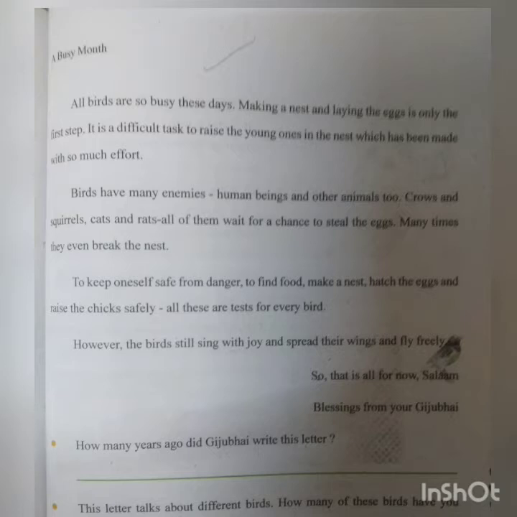In spite of all these things, the birds still sing with joy, and they spread their wings and fly freely. Like us, in spite of how much difficulty we face in our life, we still have a smile on our face. Fine. So similarly, we need to learn from the birds how beautifully they sing in spite of facing so many difficulties, and how freely they fly with their wings spread. This much is finished.